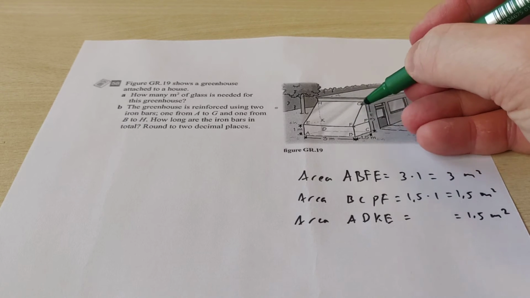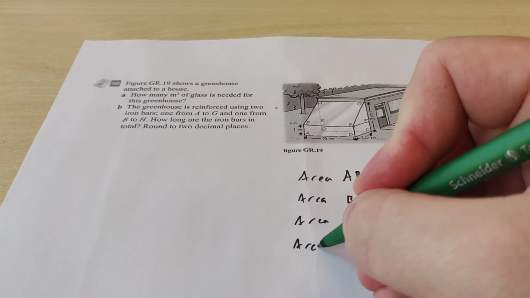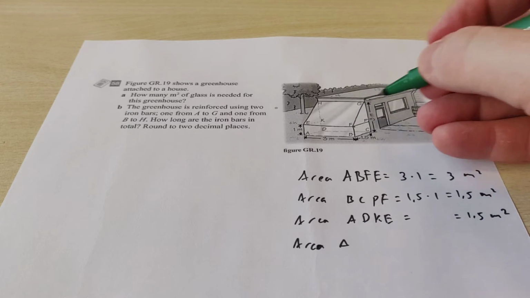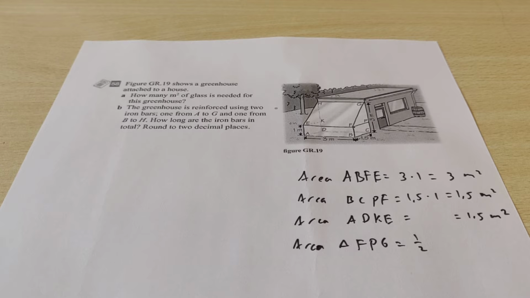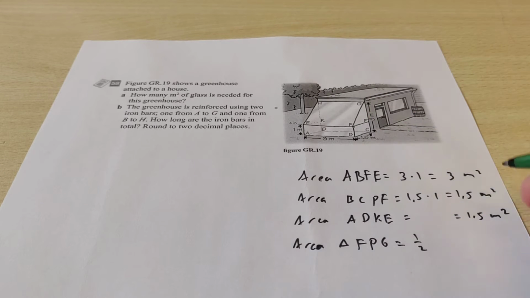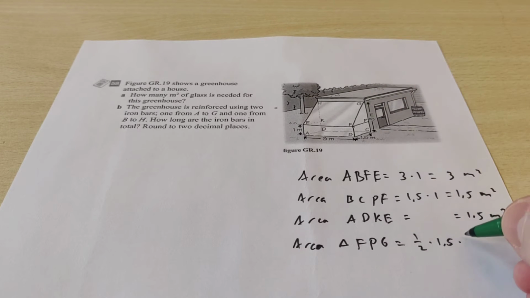So first I'm going to do this triangle there. If you want to calculate the area of triangle FPG, you always start by doing a half. You do a half times the side times the matching height. The side is this length here, and that's 1.5, and the height is that length there, which is 2.